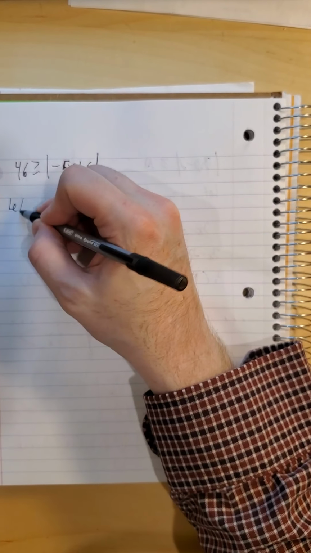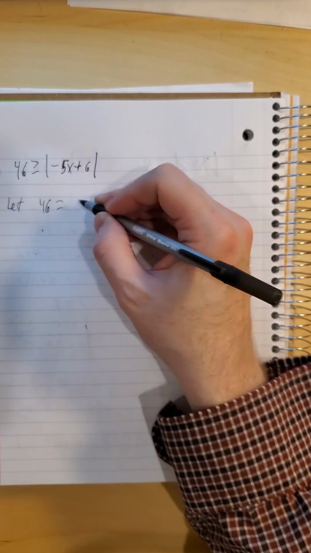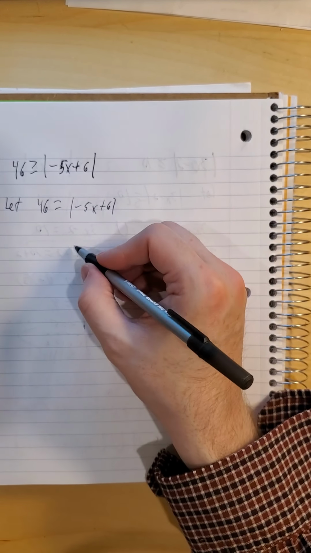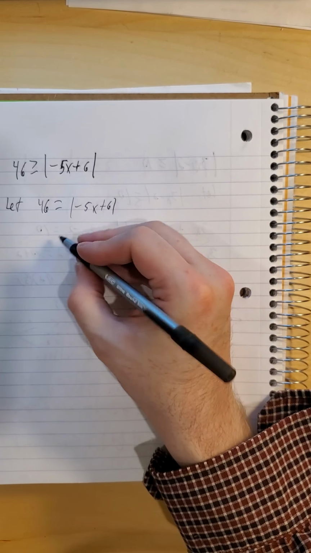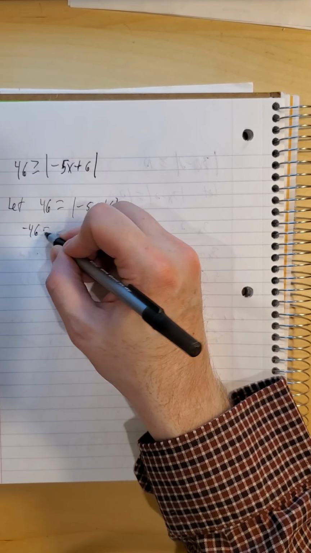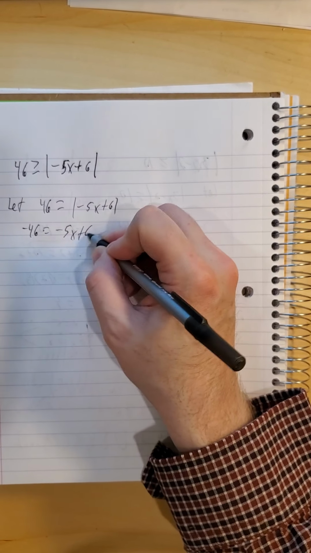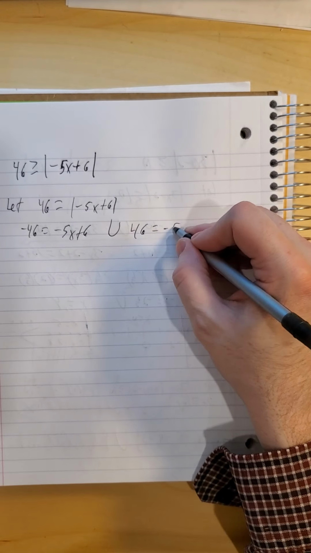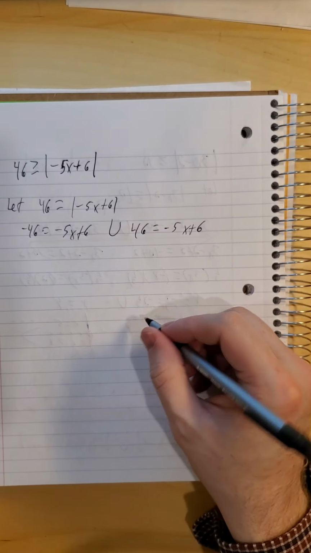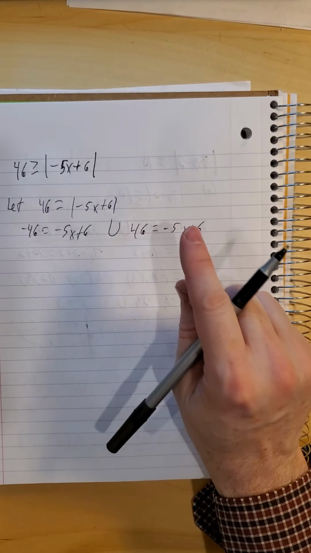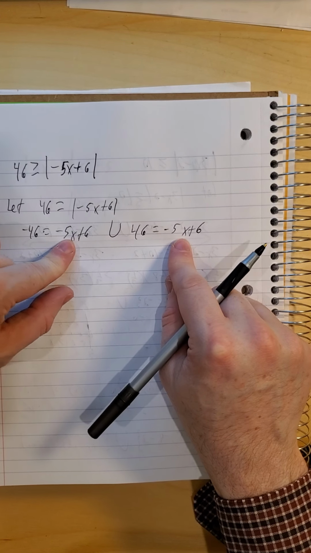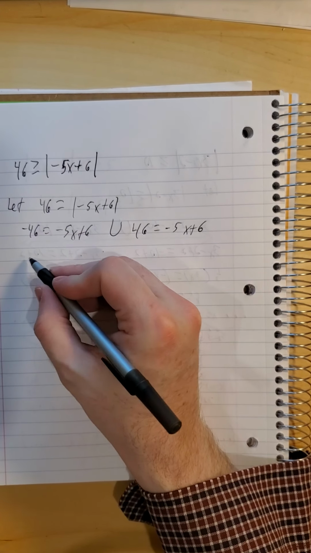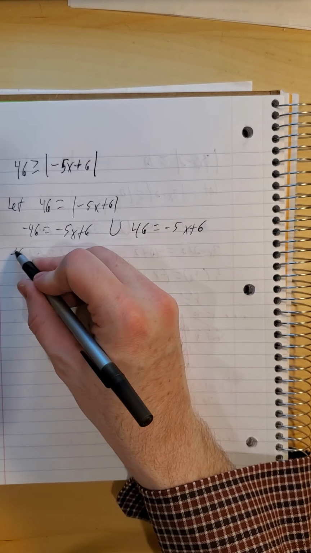Welcome back. So hopefully you started with your let line. Let 46 temporarily equal absolute value of negative 5x plus 6. There's 2 ways for this to happen, so we set up our 2 equations. Negative 46 could be the negative 5x plus 6. Union that up with the possibility that the stuff inside was worth a positive 46. The sign did not flip on this 6 nor on the 5. So we're just solving linear equations again.